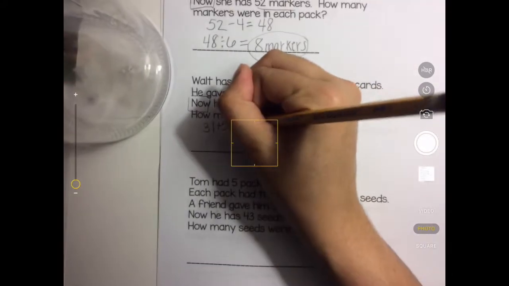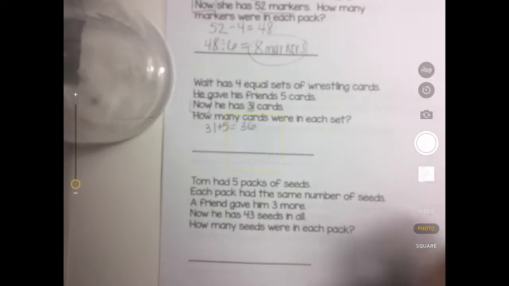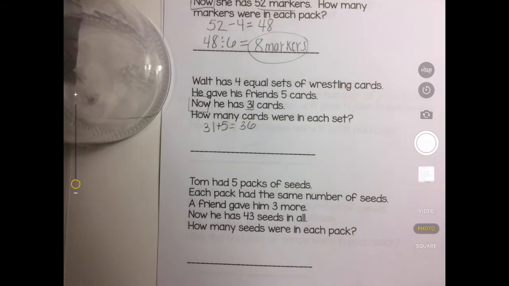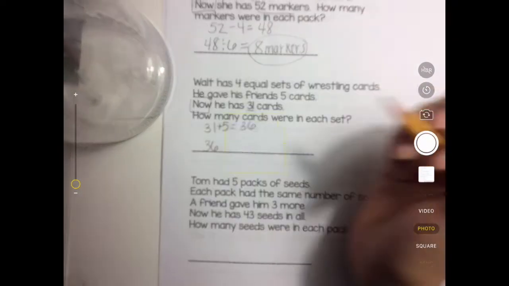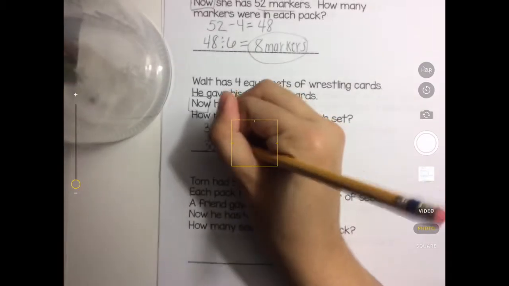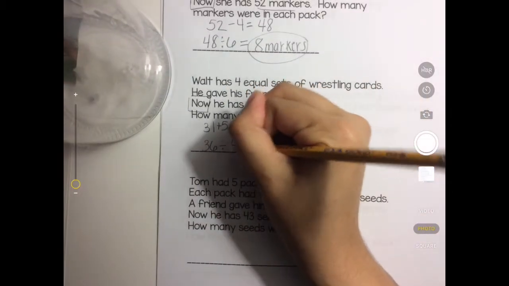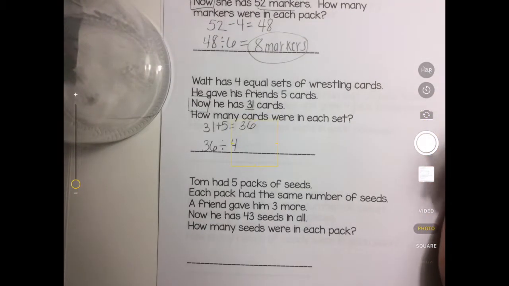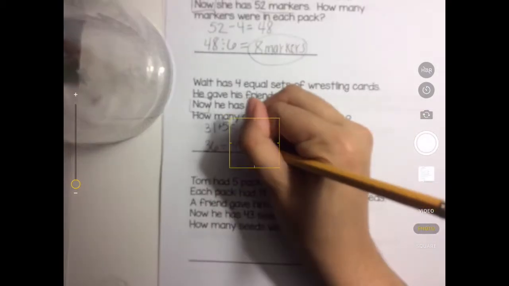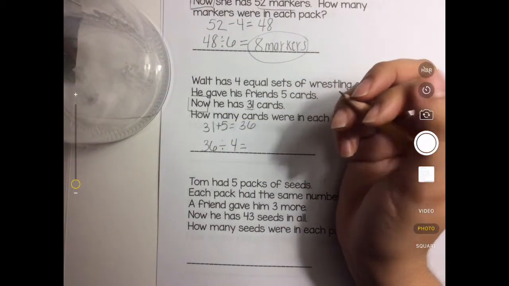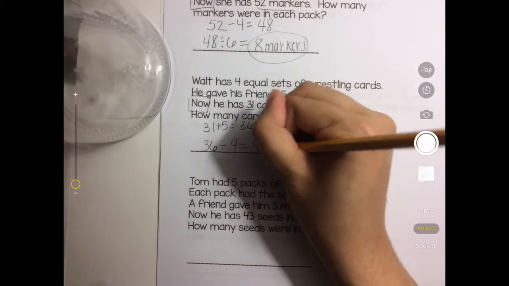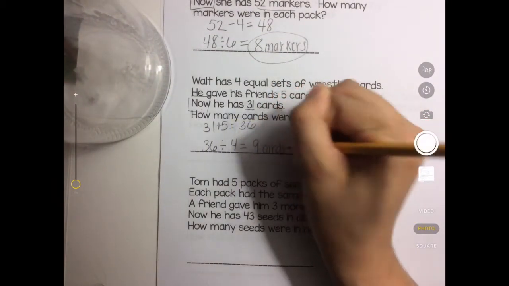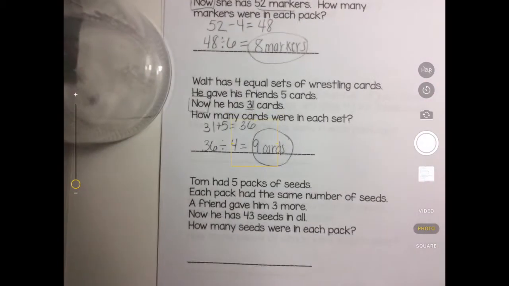So 31 plus 5 equals 36. Now we know that he had 36 cards. Now we have to divide 36 cards by 4 equal sets because we're trying to find out how many cards were in each set. So 36 divided by 4 equals 9. There were 9 cards in each set.